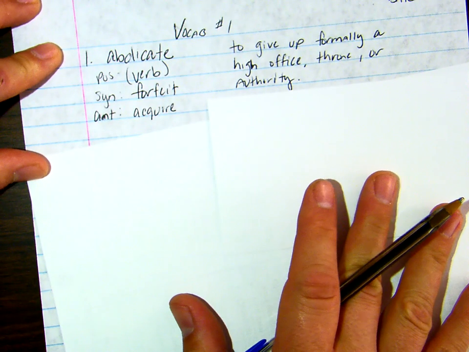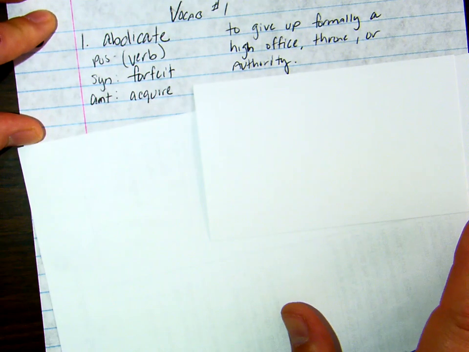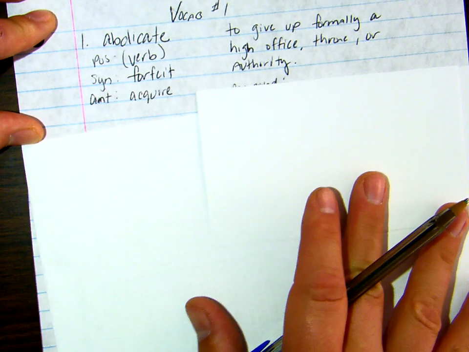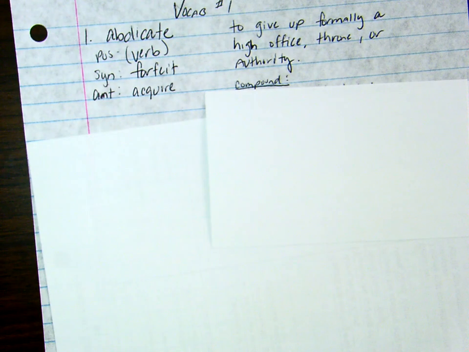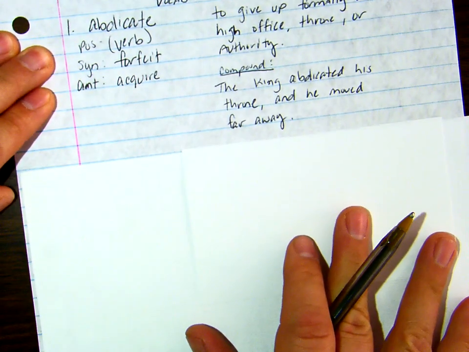Okay, then the next step is you're going to have to write your own sentence using that vocabulary word. So, for example, your teacher will always tell you what kind of sentence to write. So for example, let's say this week it's compound sentences.